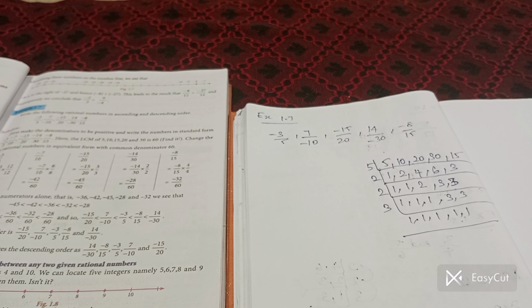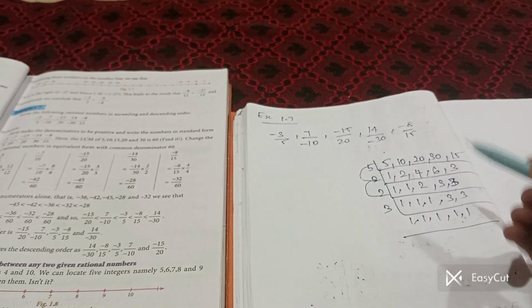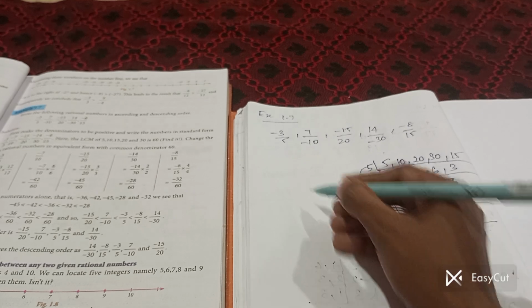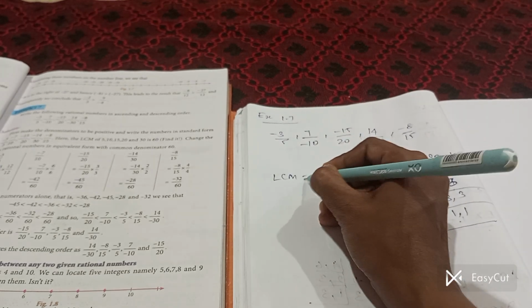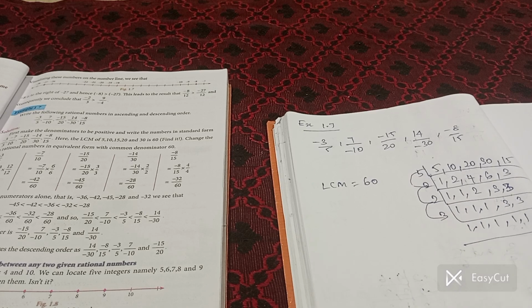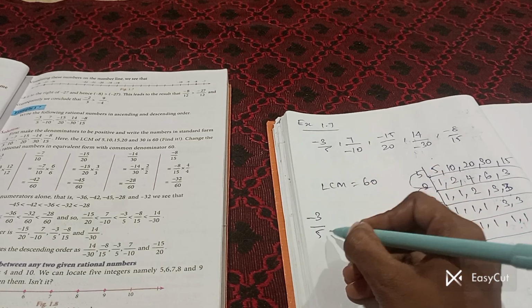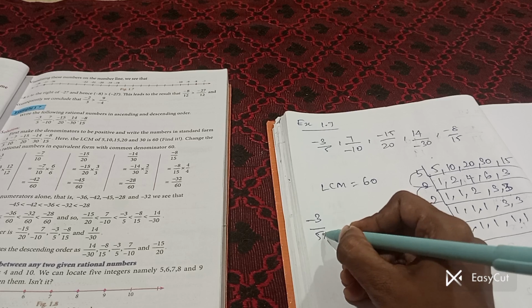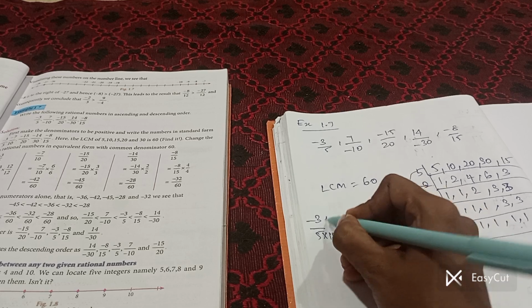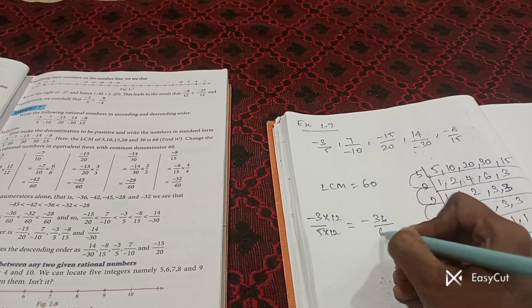Okay. It's over now. Now multiply this. 5 2s are 10, 10 2s are 20, 20 3s are 60. So LCM is equal to 60. So every number's denominator must be 60. So minus 3 by 5. What will you get if you multiply? 5 12s are 60. So multiply with the numerator also. It will get minus 36 by 60.